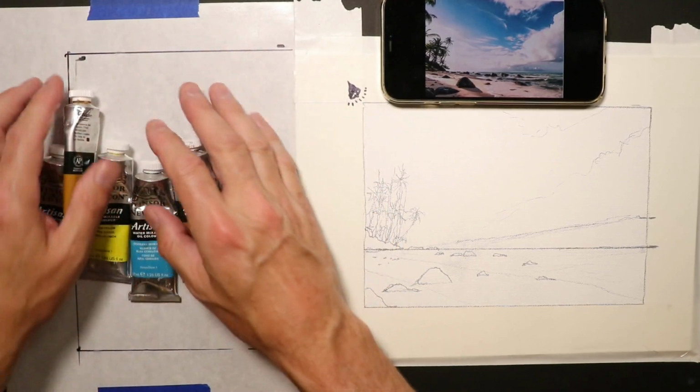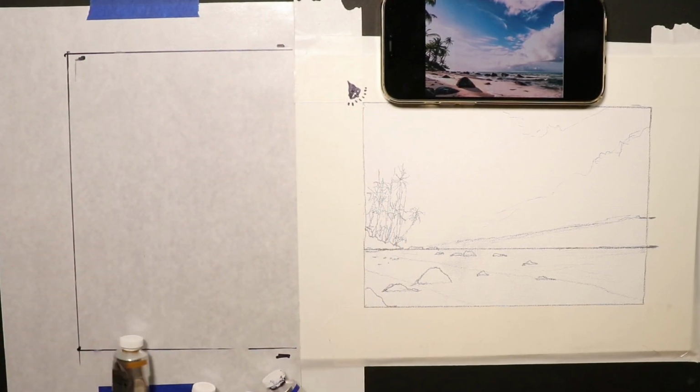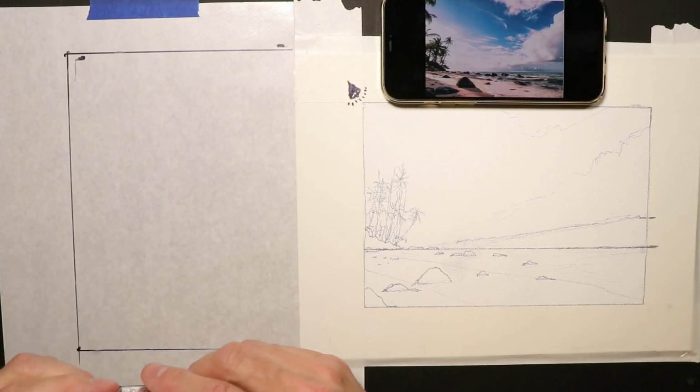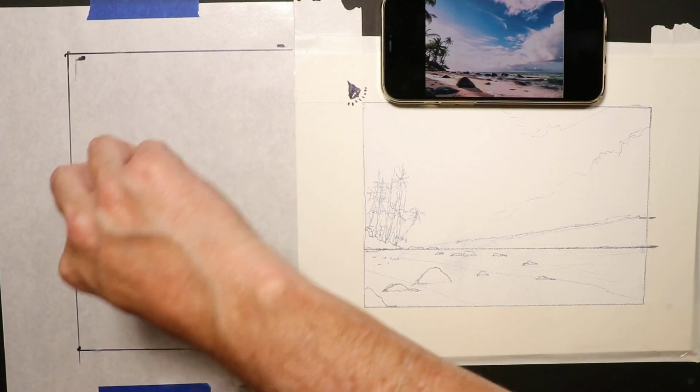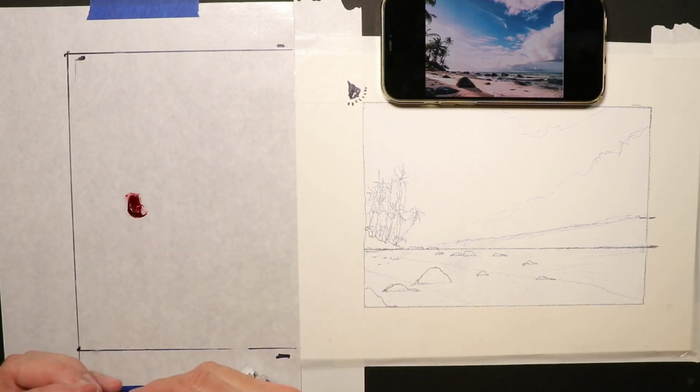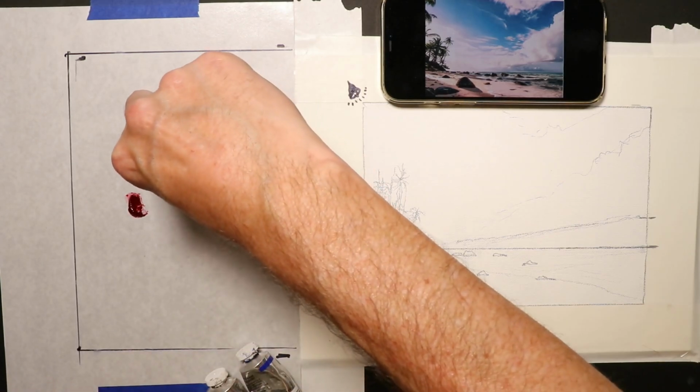And then we'll take our paints and quickly get some colors out and we'll start working. So our red's going to be over here. And then we will work with our yellow next. We'll do a couple yellows. So we'll do some yellow ochre.